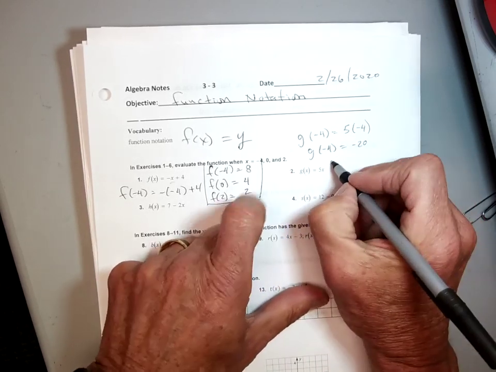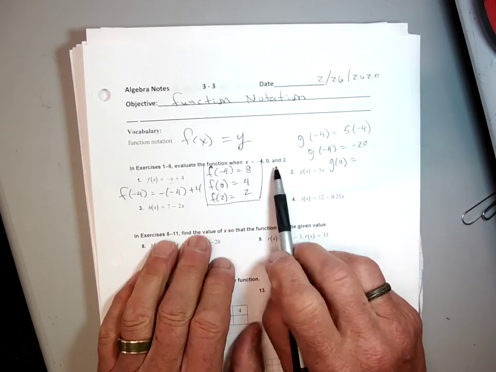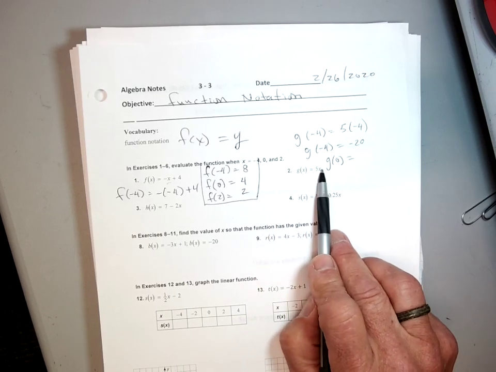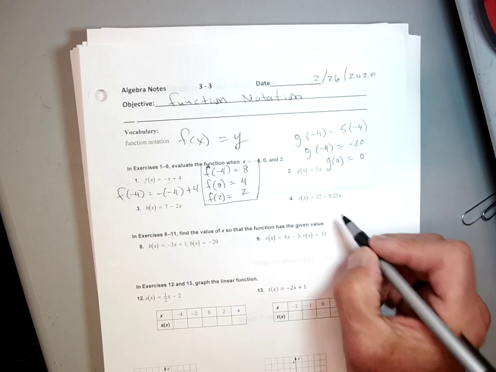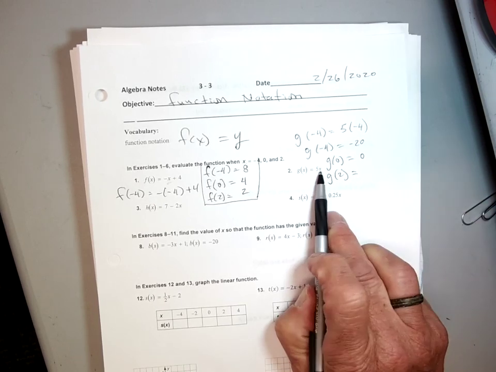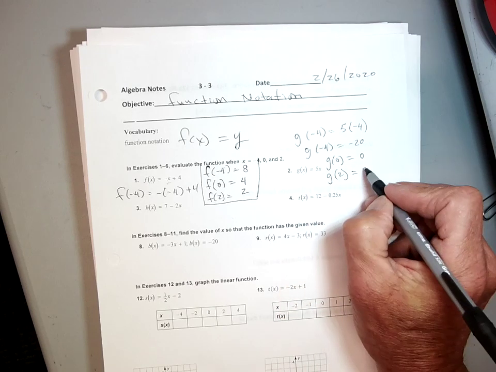Okay, g of 0. If I plug in 0, right there, okay, plug 0 right in there. See, because x is 0. So 5 times 0 is 0. So g of 0 is 0. G of 2, okay, I'm going to plug 2 right in for x. I'm going to go 5 times 2 is 10.